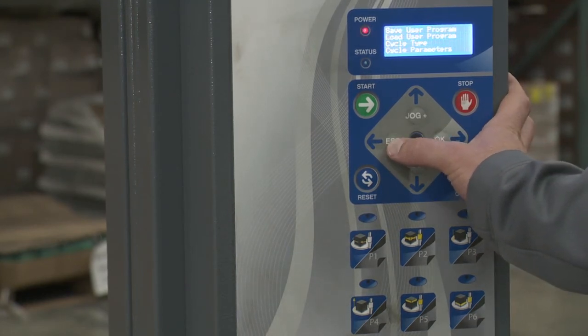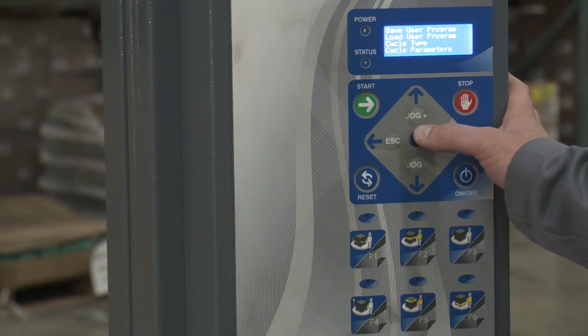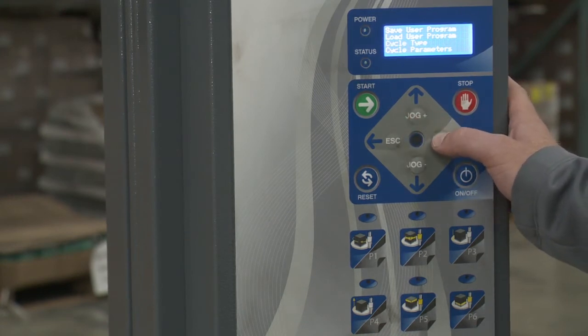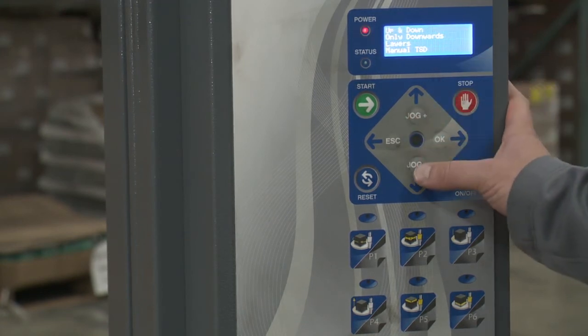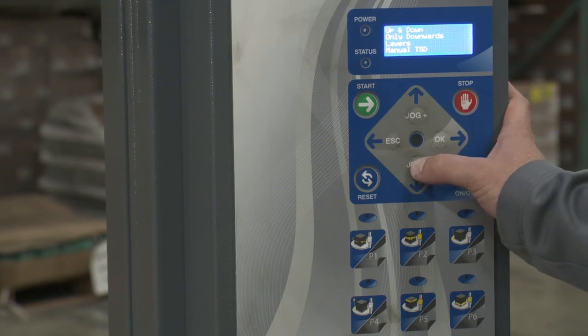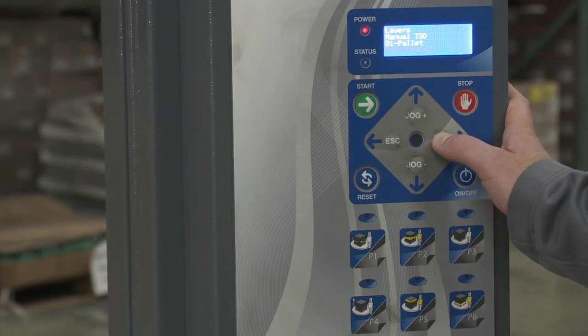I want to hit escape. And what I want to do is go over to cycle type. And I believe that was going up and down. Yep. I want to change it to only go upwards. So I'm going to go there, hit OK. Now I have that set. So I've made all those changes.